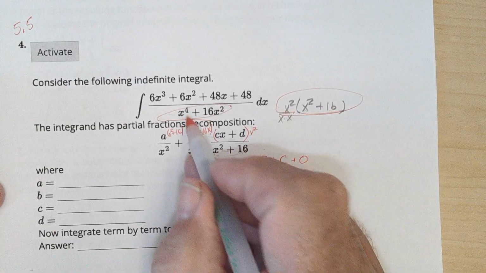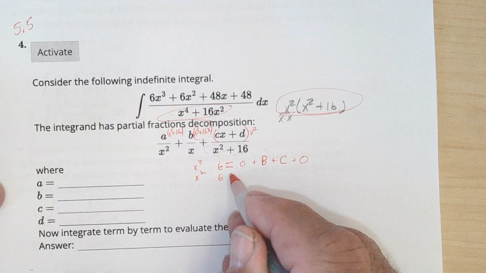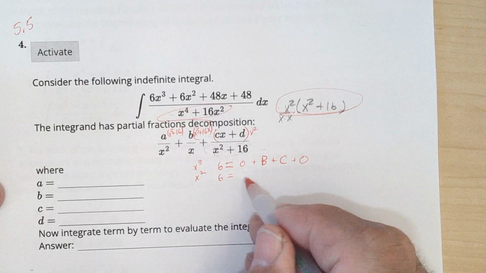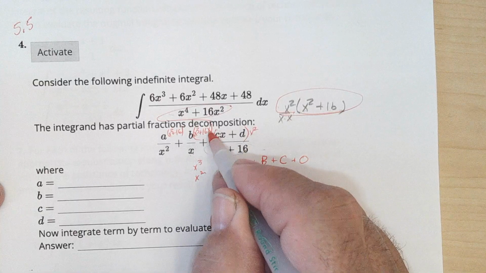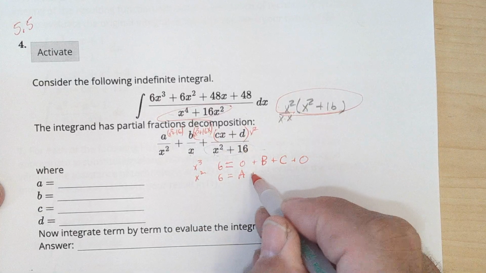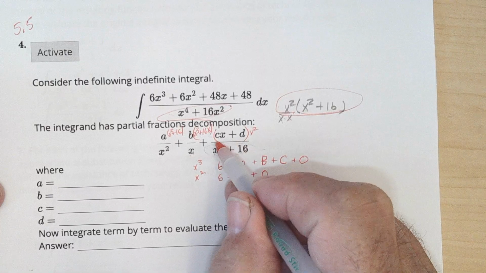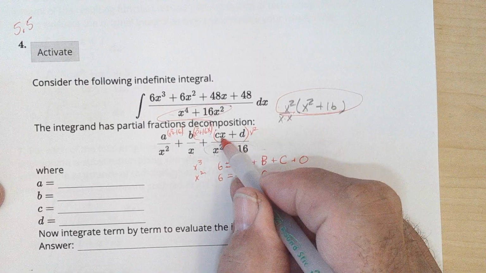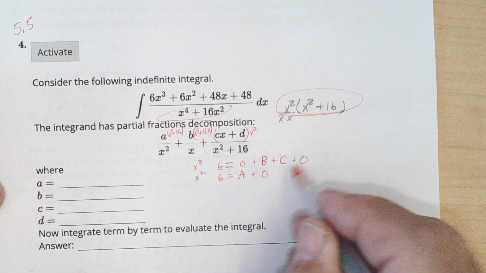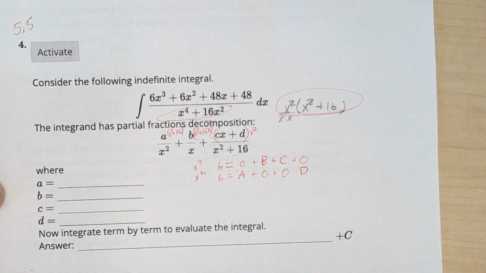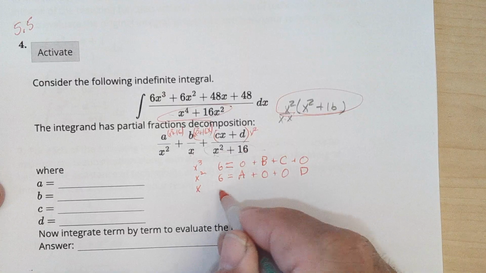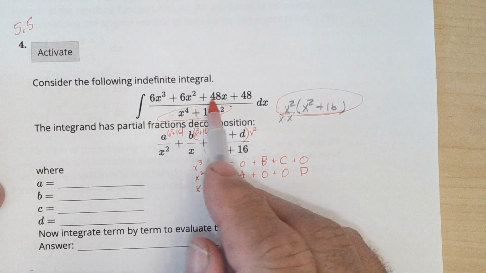X squareds, 6 of them, A of them, no B of them, that's x cubed and that's x, so there's none for B. C, there's no x squareds, but there is a D x squared. X's, I have 48.